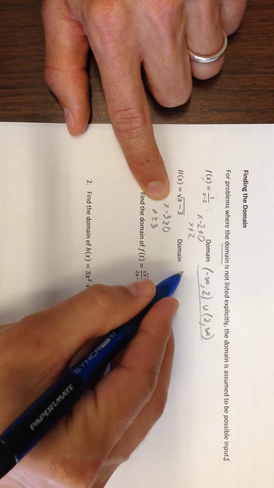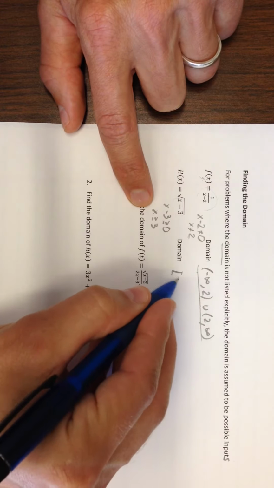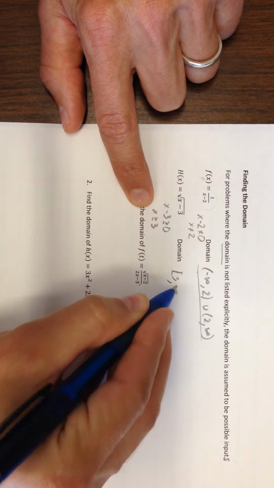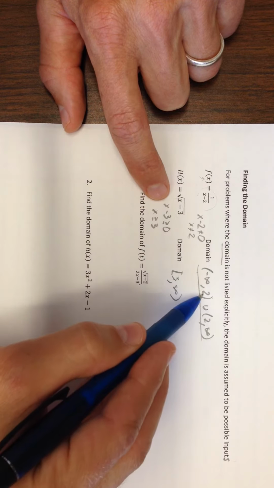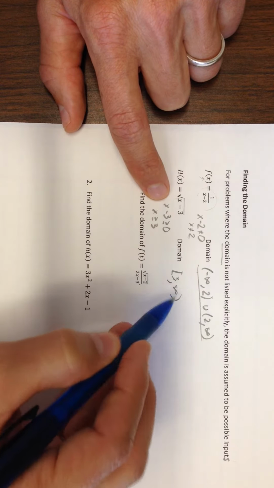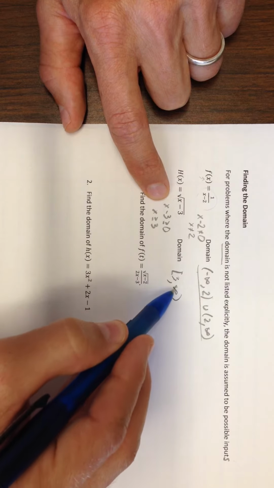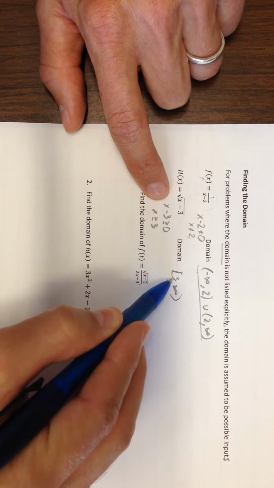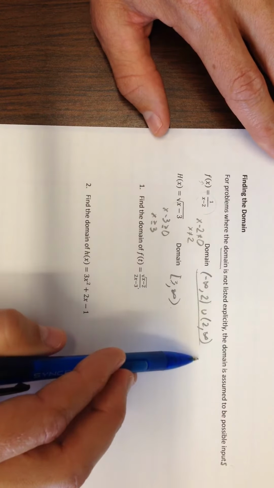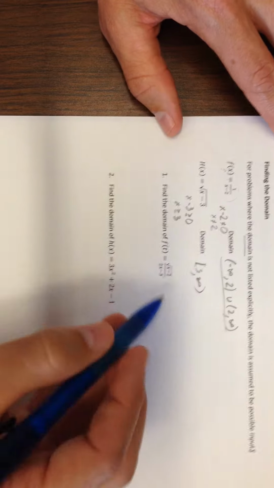Okay? Since x can be equal to 3, I'll put a 3 up to infinity. Remember, this parenthesis means up to 2 but not including 2. And of course I'm going up to infinity, but it wouldn't make sense to include infinity. So this is including 3, not including infinity. We always go left to right, increasing, when we write our domains.